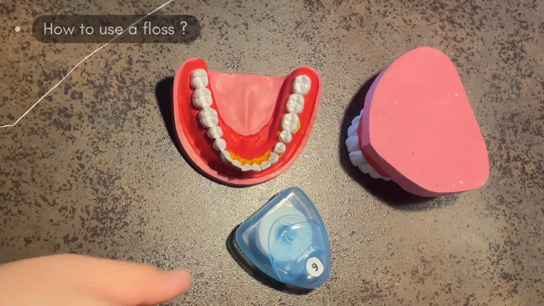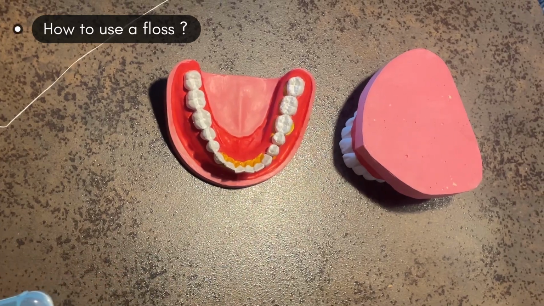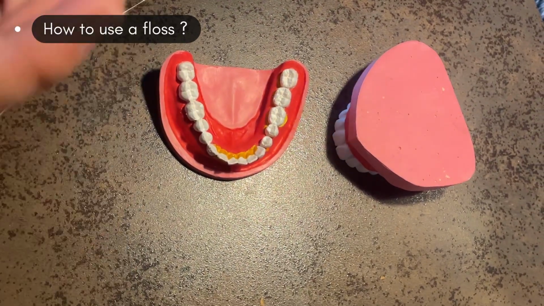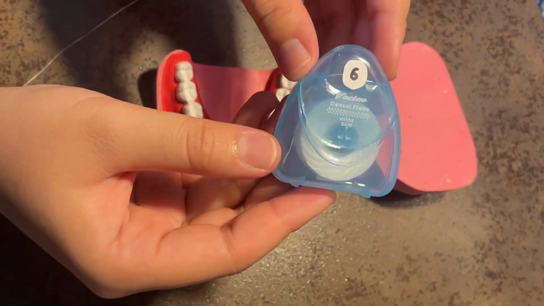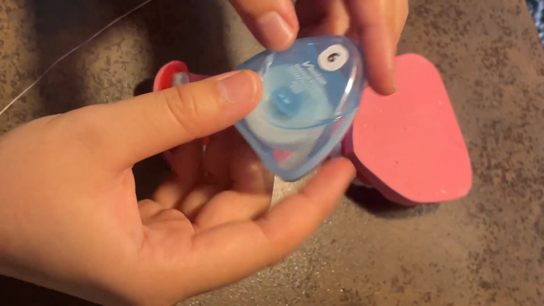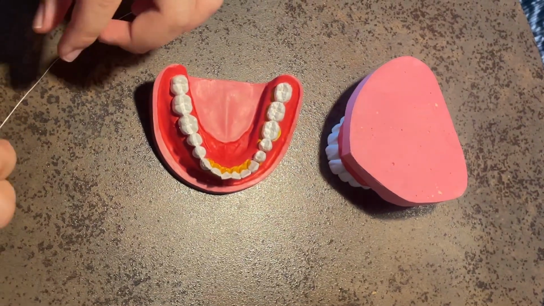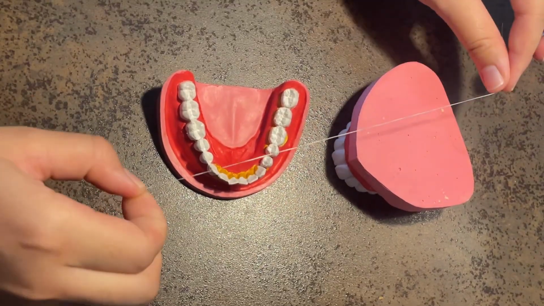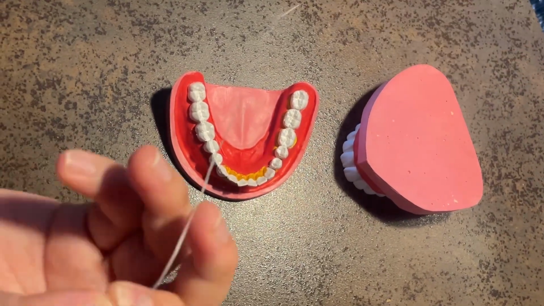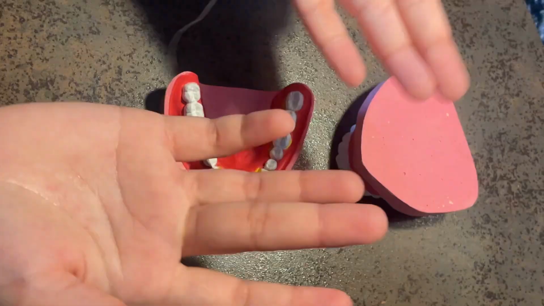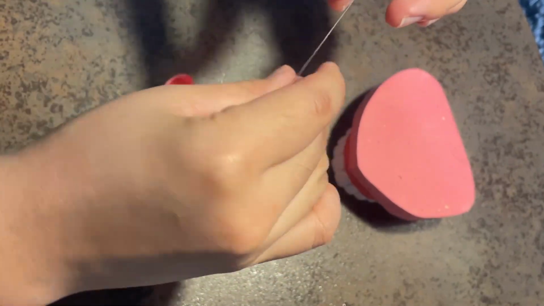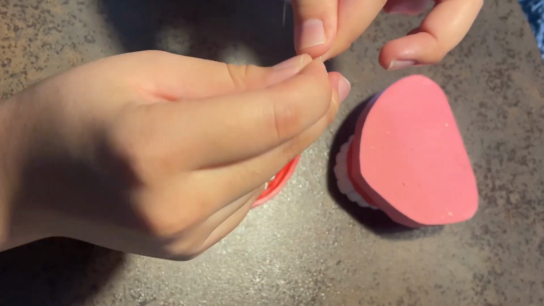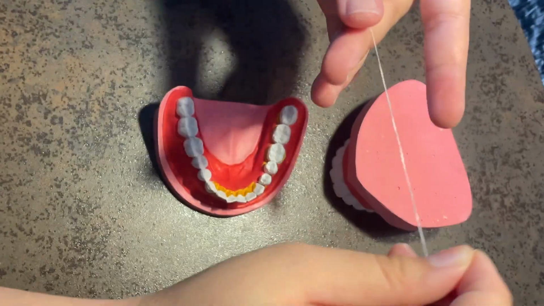So next, I will demonstrate how to floss your teeth. Make sure that you have your dental floss, which is thread floss. And then make sure you take the floss not too short and not too long. So you take both of your middle fingers, and wrap the floss around your middle fingers, side to side.